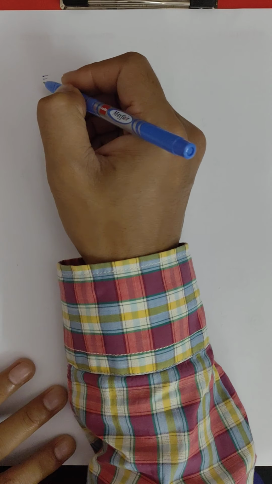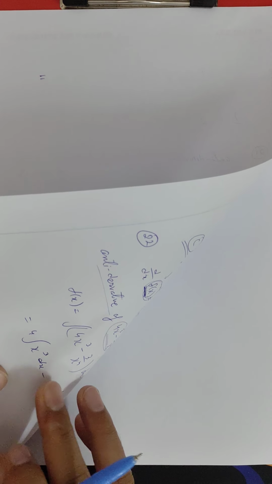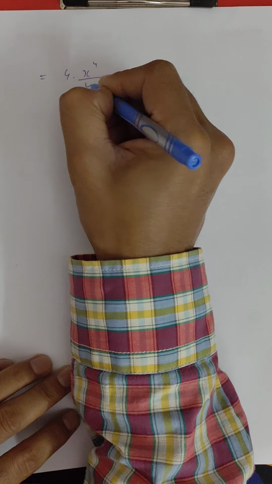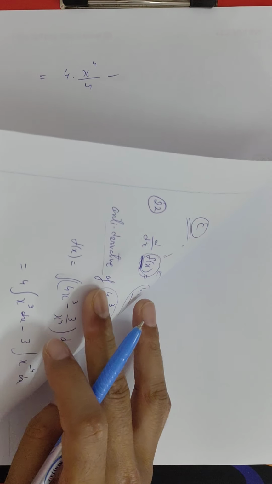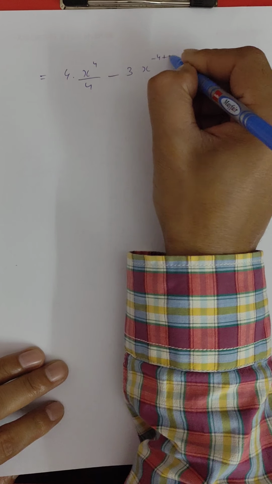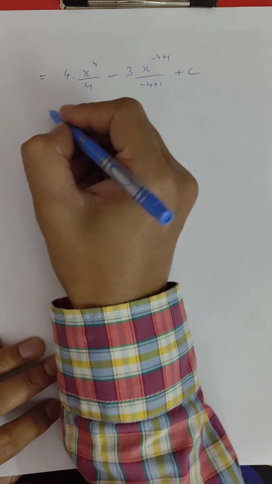So what was it? 4 into x cubed is x power 4 by 4, minus 3 into x power minus 4 plus 1 by minus 4 plus 1, plus c.